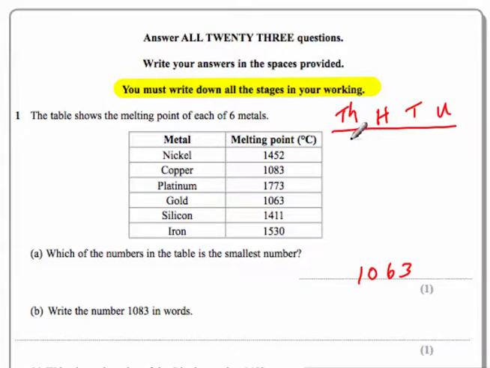Then it says write the number 1083 in words. So again, let's put the number into here, just to help us. This tells us that we've got 1000, we haven't got any hundreds, we've got 8 tens, so that'll be 80, and we've got 3 units.